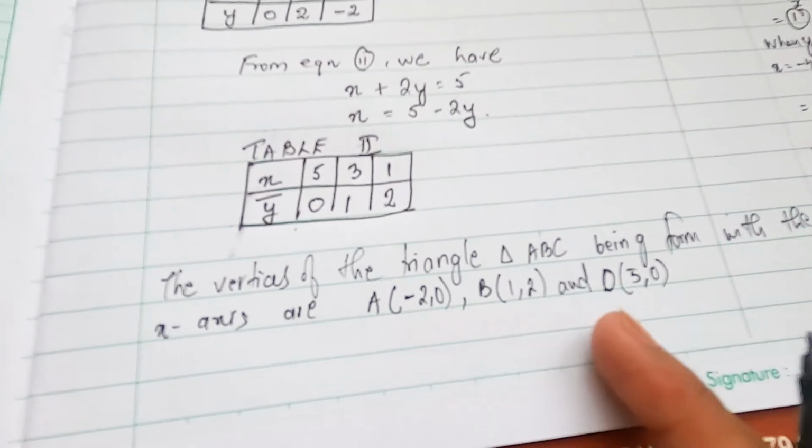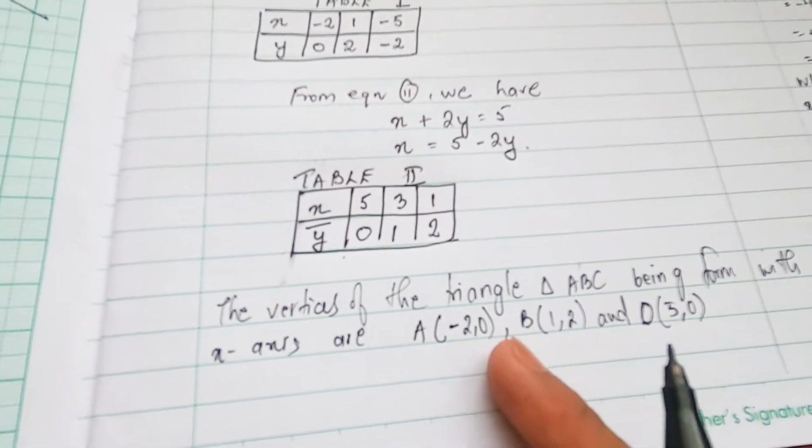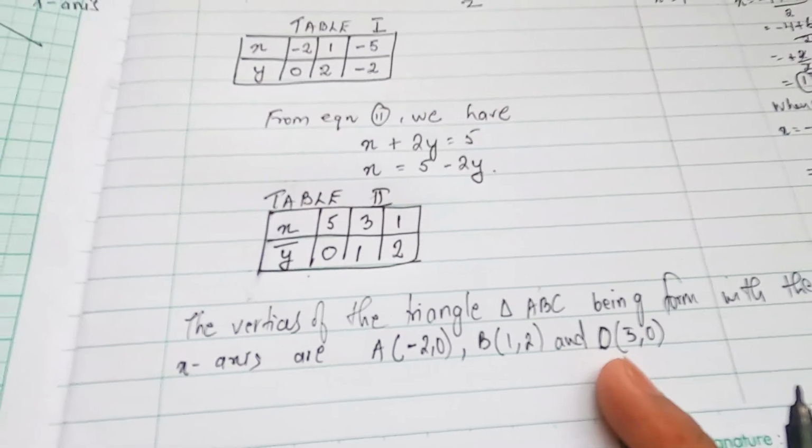So these are the three vertices of the triangle being formed with the x-axis.